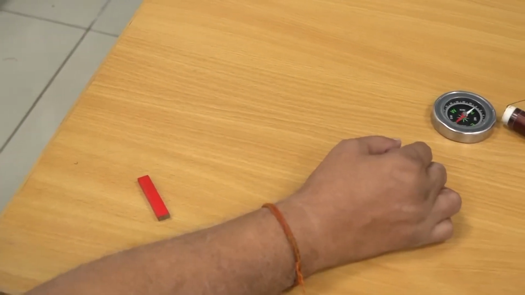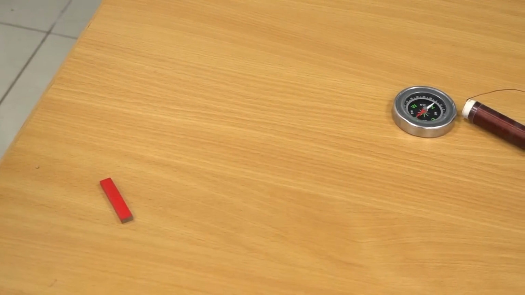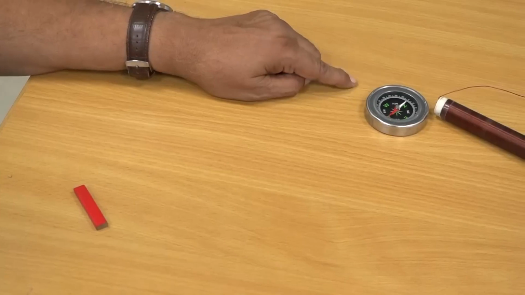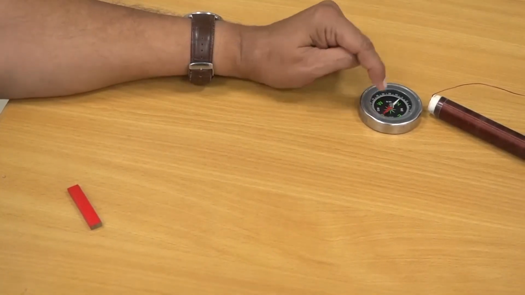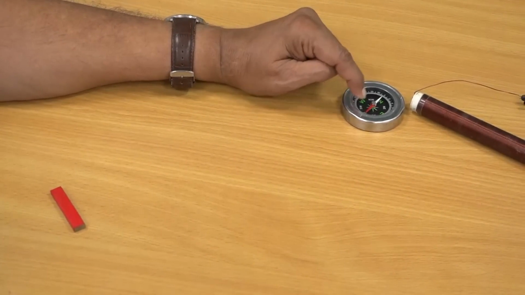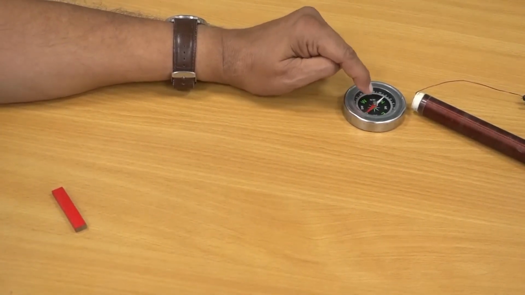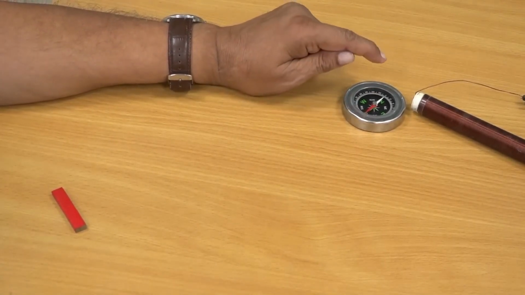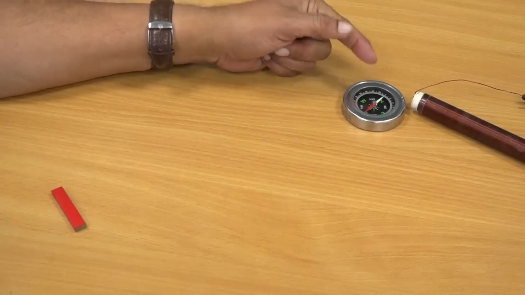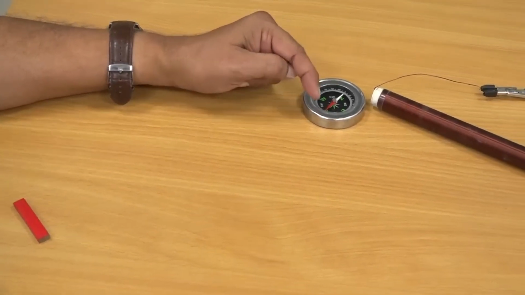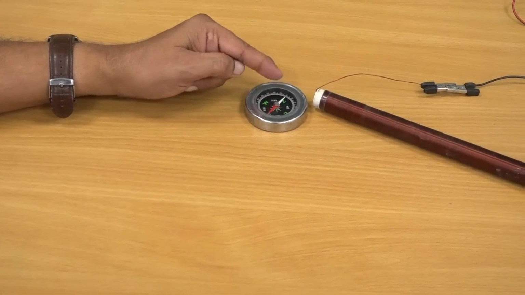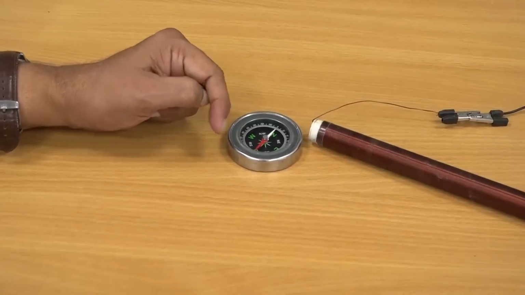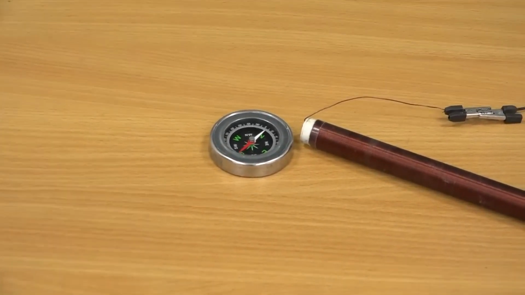Similarly, we have a compass needle. This is a compass needle, and its needle stays in north south direction unless there are other magnets or magnetic materials or currents in the surrounding. Otherwise, because of the earth's magnetic field which exerts forces on this compass at the two ends, it always stays in north south direction. Now, if I bring a magnet here, then you see what happens.